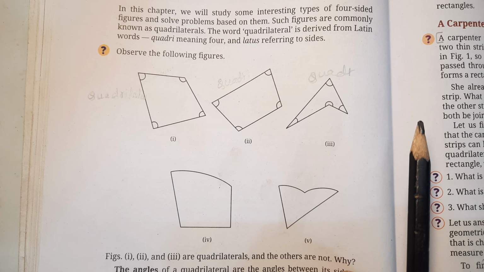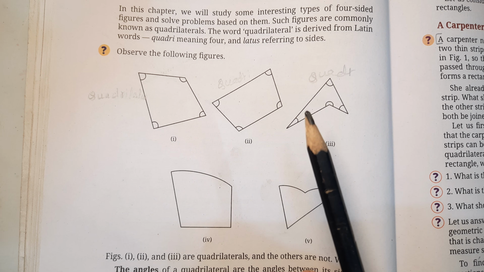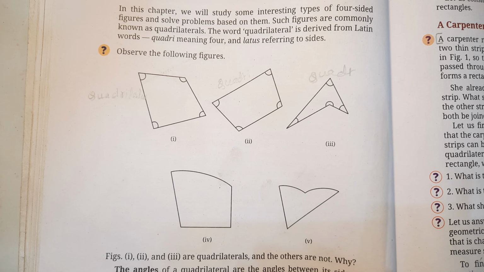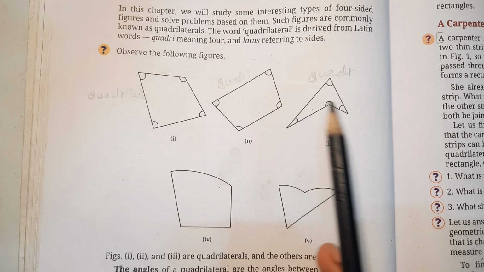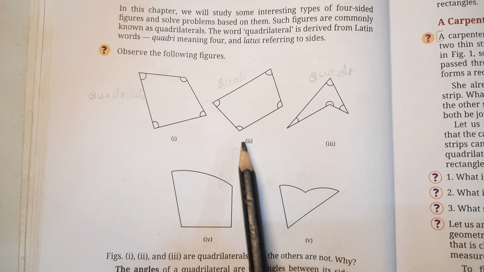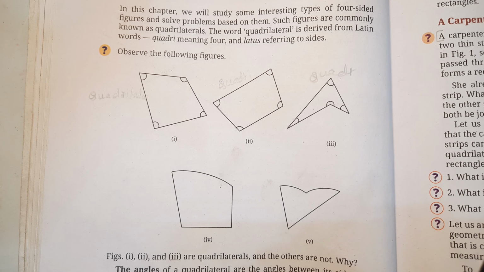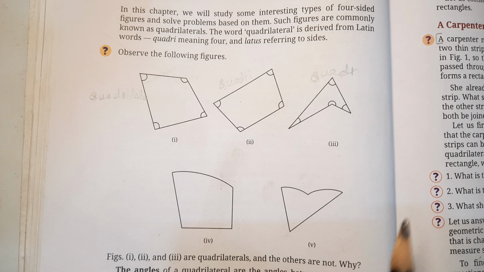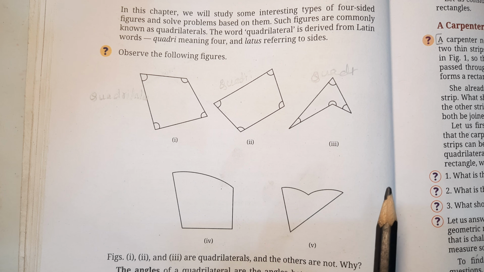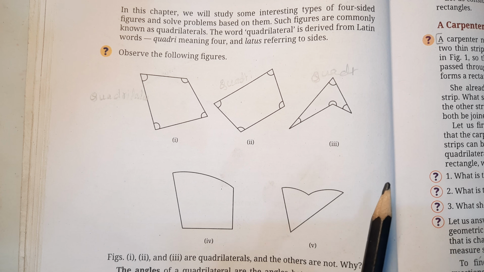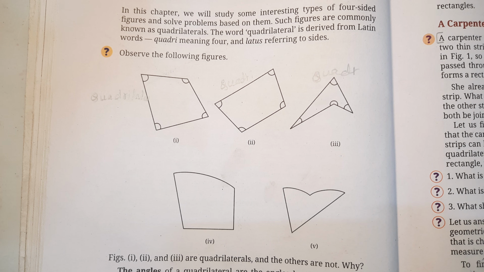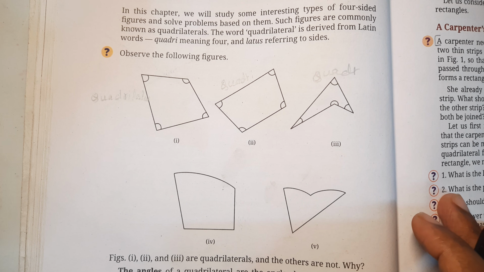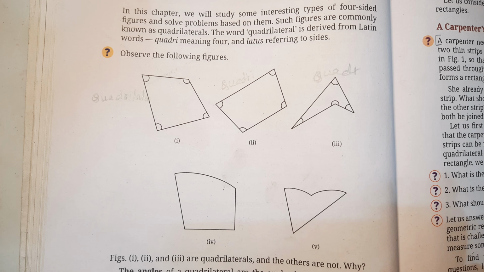Why? Because the angles of the quadrilateral are the angles between its sides, as marked in figures 1, 2 and 3. You all can see angles are there, right? So we will start with the most familiar quadrilaterals like rectangles and squares. The next topic I will start with is rectangles and squares in the next class.